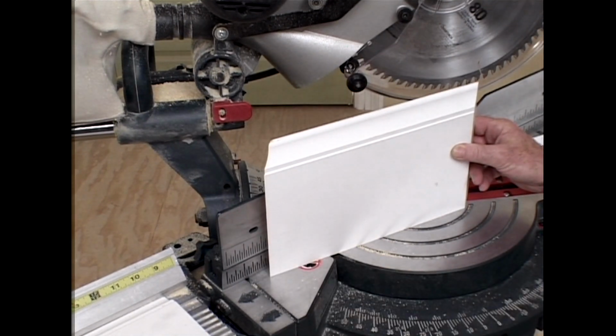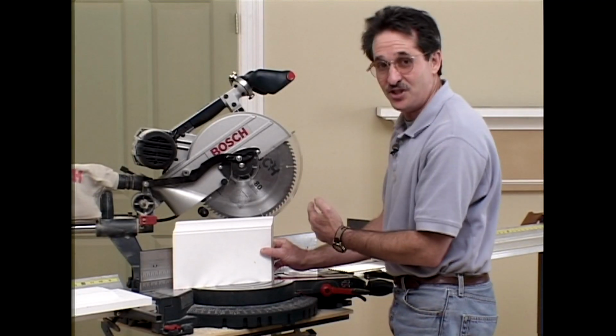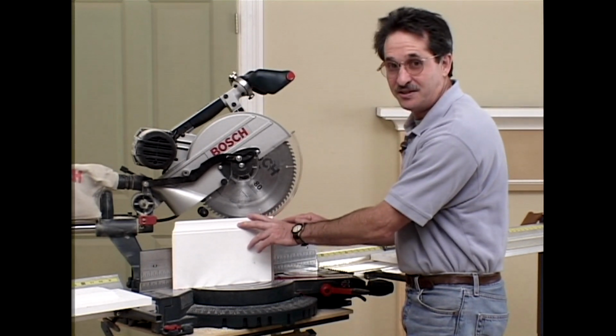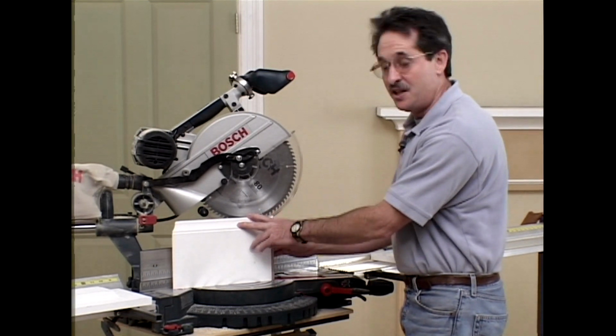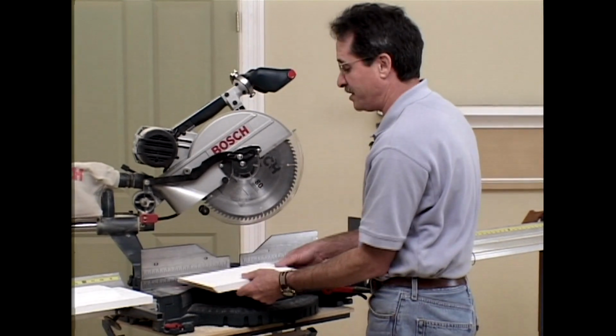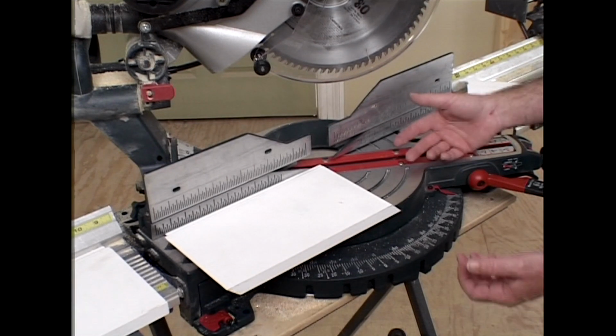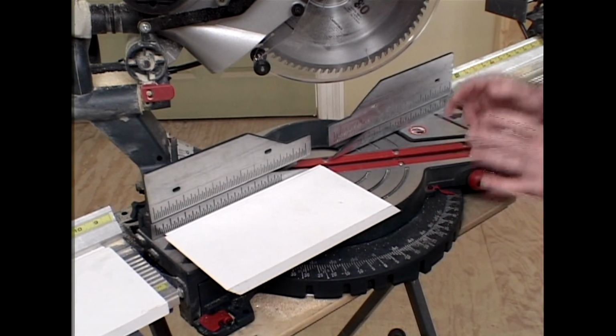for an outside corner. But, as you can see, you can't get molding this tall into this miter saw. It just won't fit underneath the blade. So you have no choice. You have to cut it on the flat. But that's not such a big problem. The short point, long point method still works.